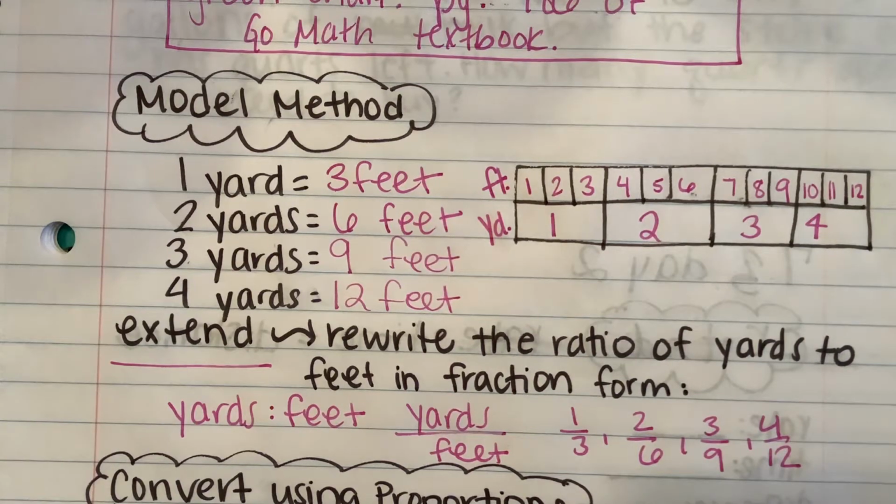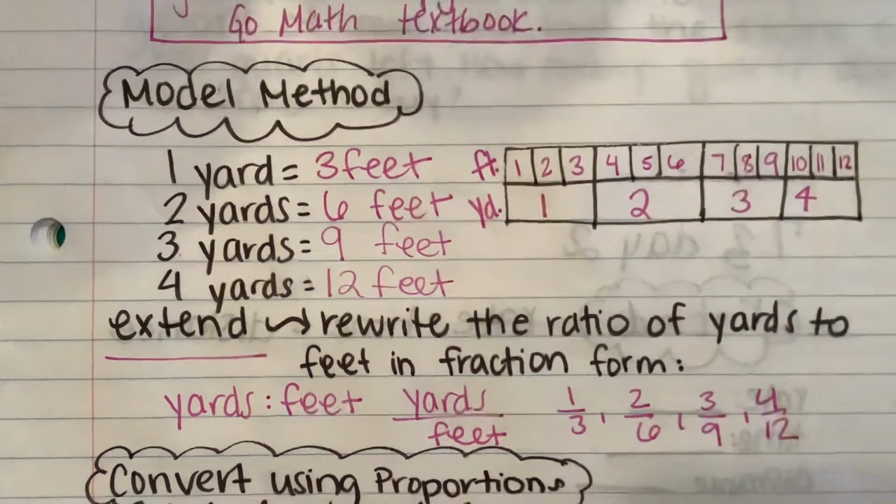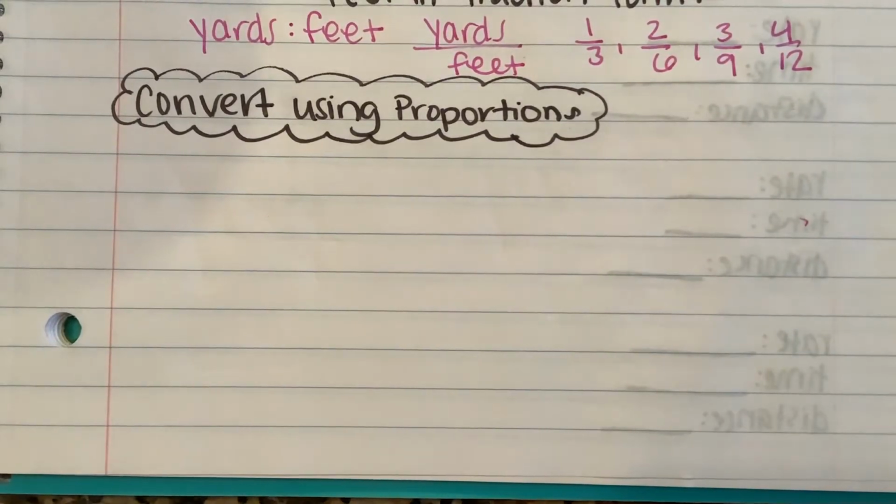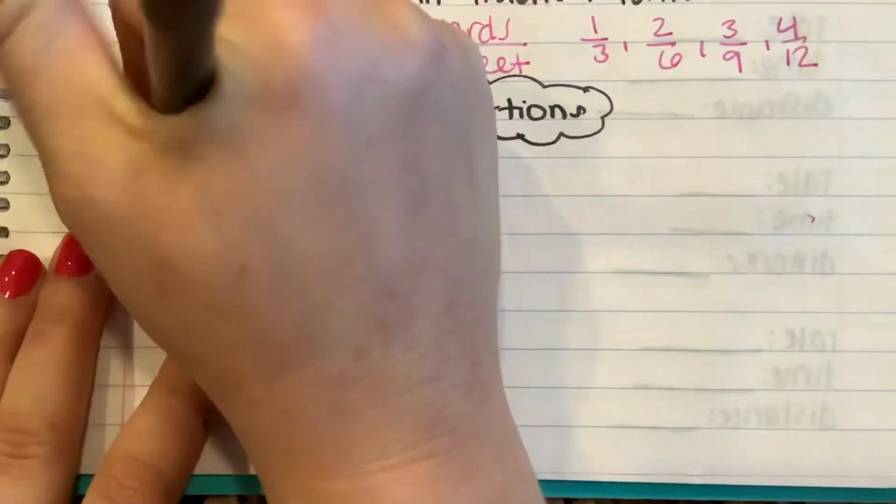Next, we're going to look at converting using proportions. And that's our second section down here. Our first problem is an average human brain is 3 pounds. How much does it weigh in ounces?